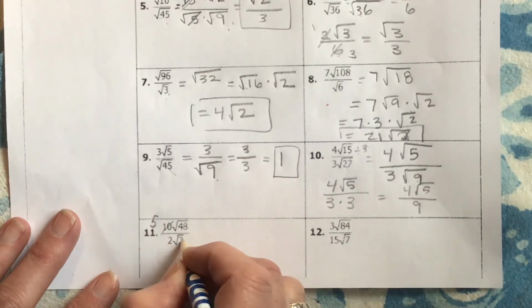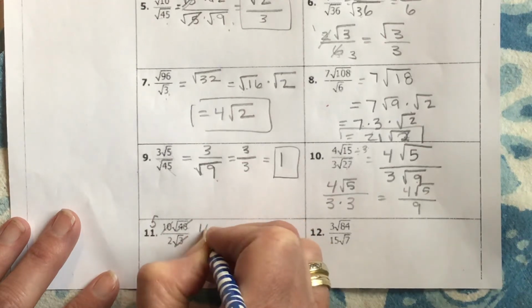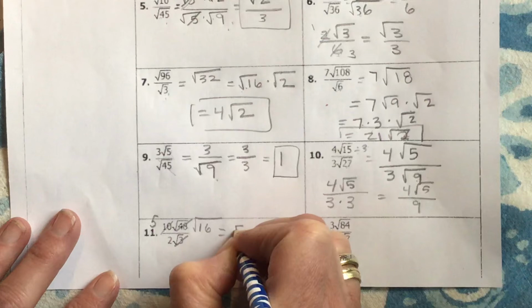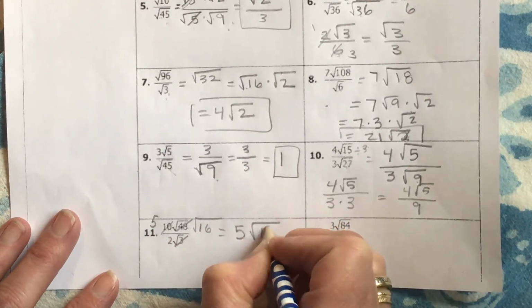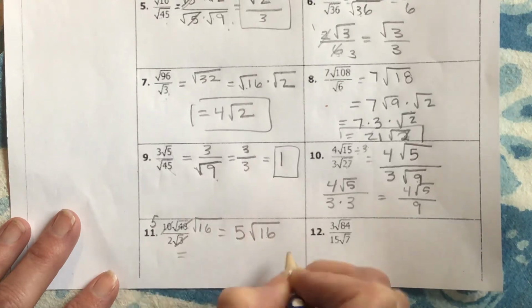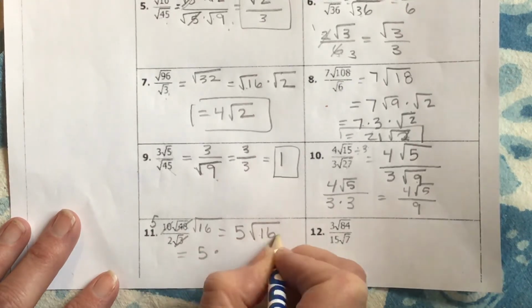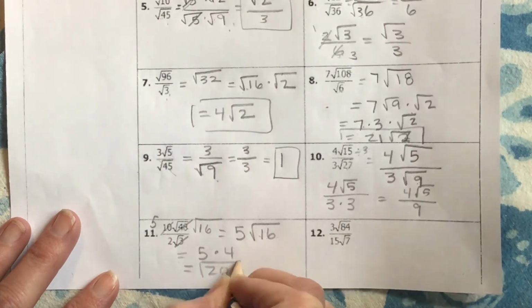And I know that 48 divided by 3 is 16. That's going to equal 5 root 16. Well, 5 times the square root of 16, which is 4. So the answer is 20.